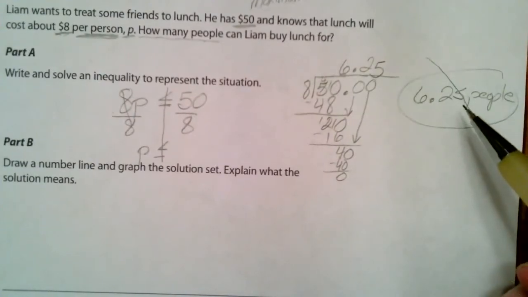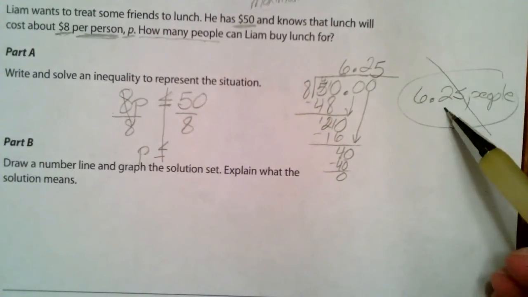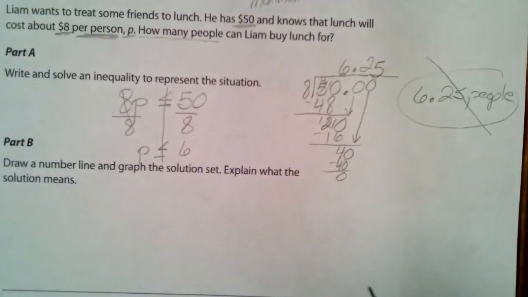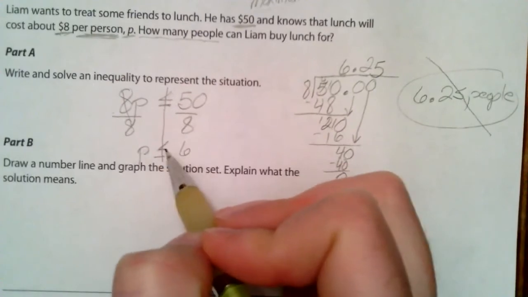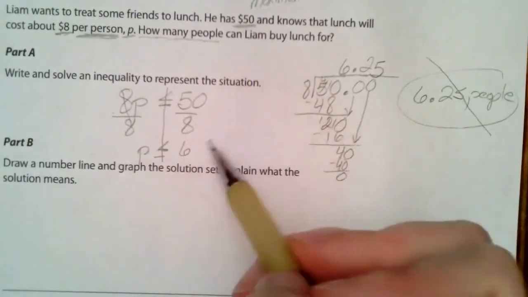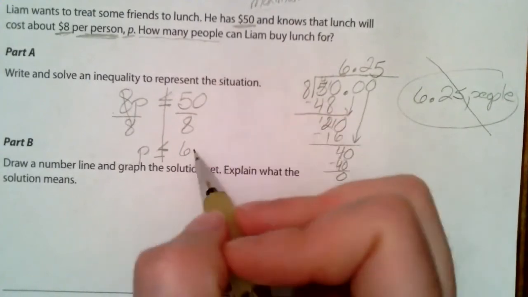So in this case, he can't afford 7 people because that would be too many, so I have to round down. So he can only afford to buy 6 people lunch. So my inequality is P is less than or equal to 6 people. Again, make sure your answer makes sense with your problem. Okay, here we're talking about people who have to have a whole number.